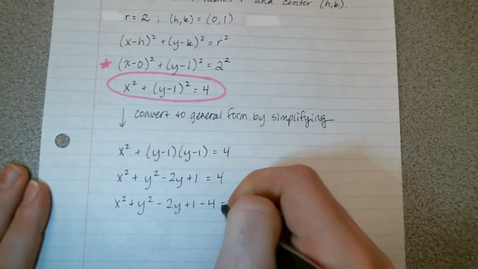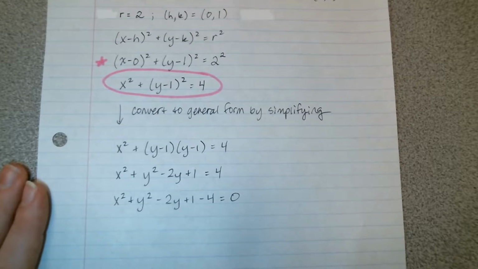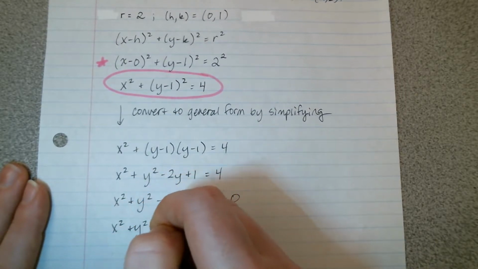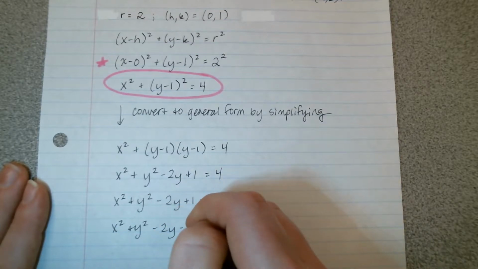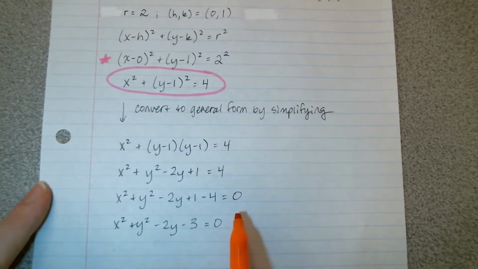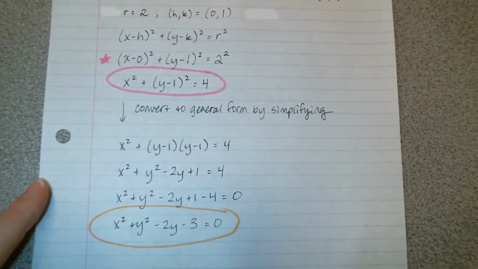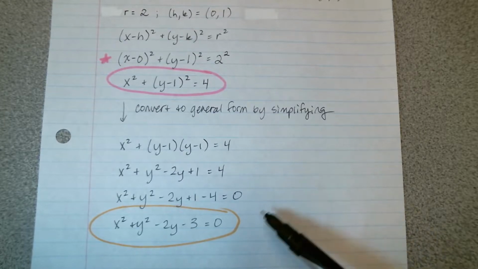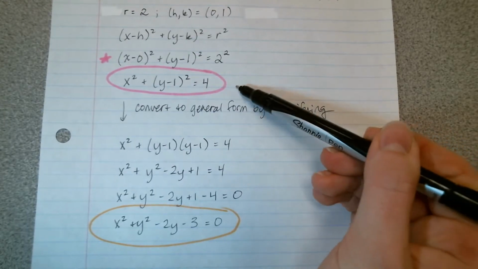So I will subtract 4 from both sides to leave 0 on the right-hand side. Positive 1 and negative 4 are like terms. And now here is the equation for this circle in general form. Okay, so in the second example, I'll actually show you how to convert back from this form to the other.